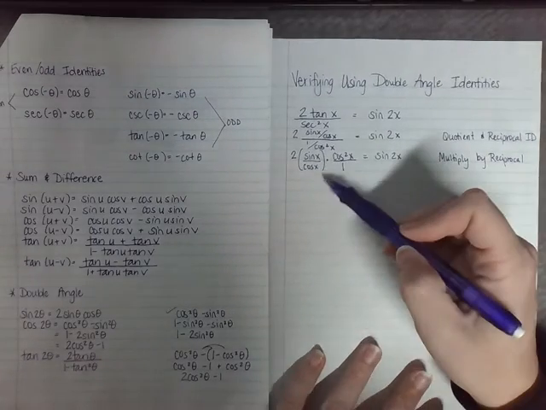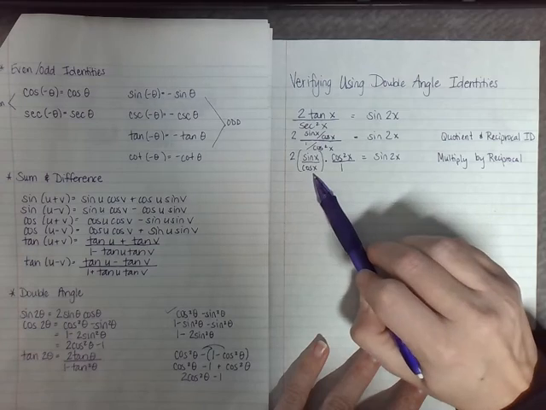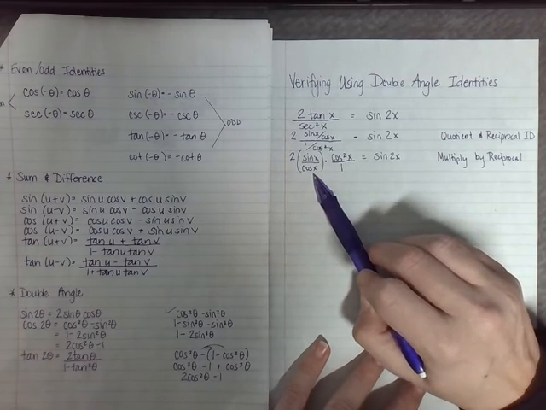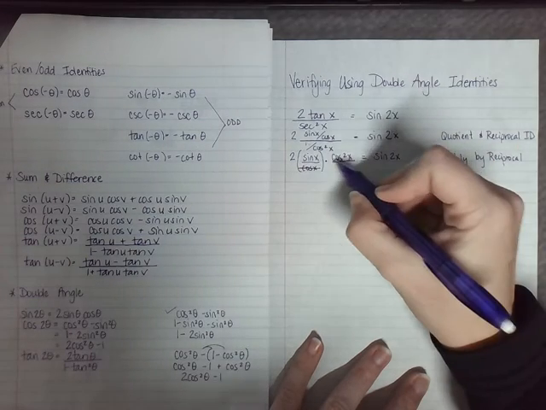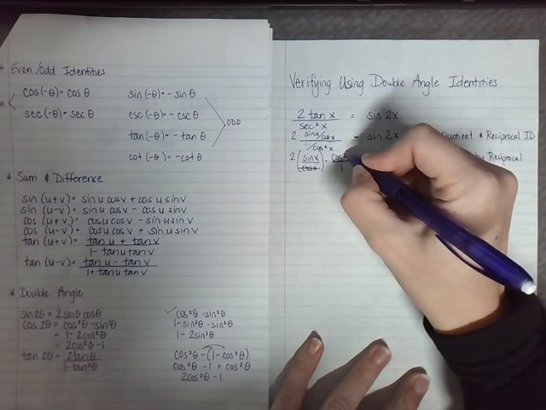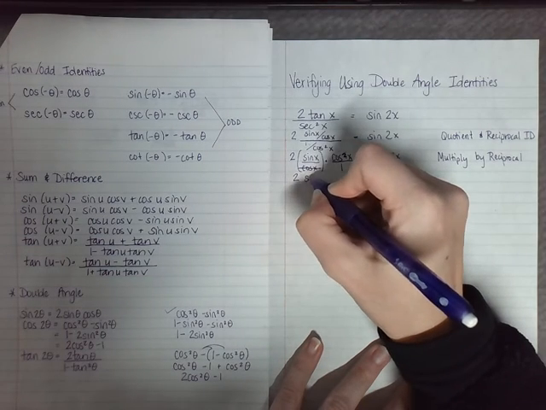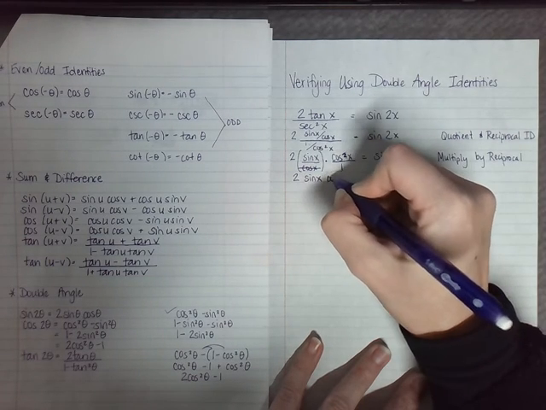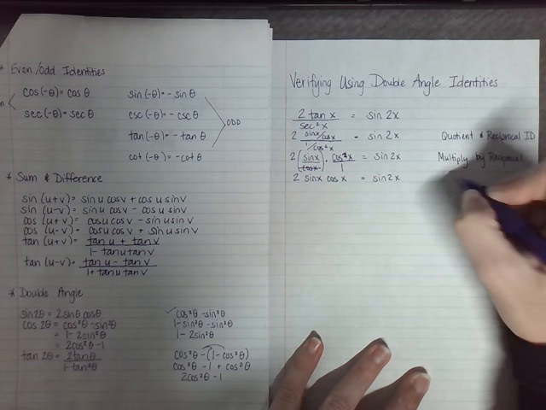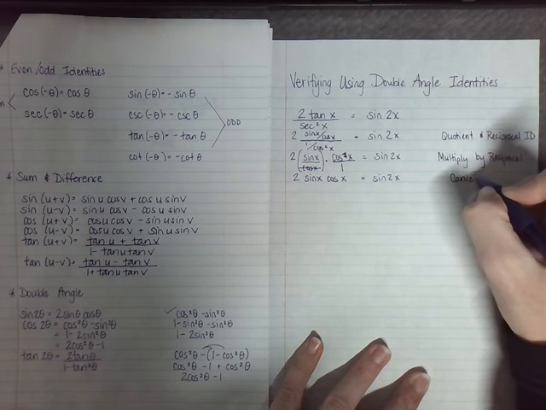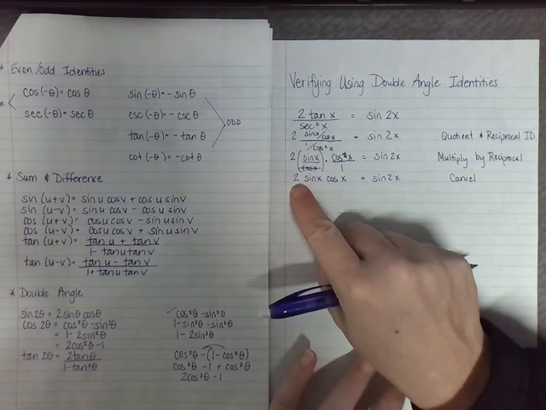Okay, now that I have it set up like that, I can see that I have some cosines in my numerator and a cosine in my denominator, so I can do some canceling. This cosine down here will cancel one of these cosines, so essentially it takes the square away. So now I'm left with 2 sine x cosine x. I'm just going to put cancel because we canceled factors. And now I have the identity I need.